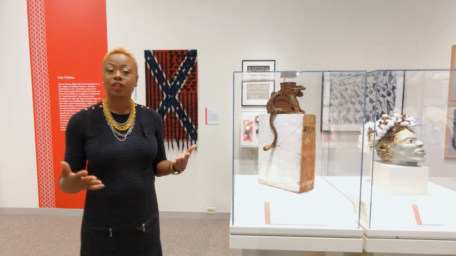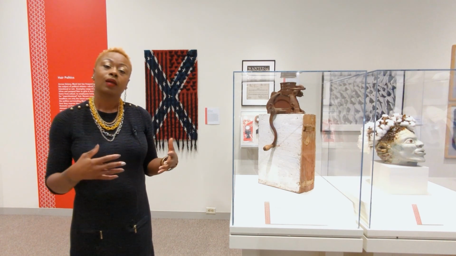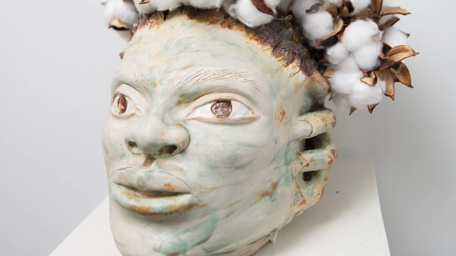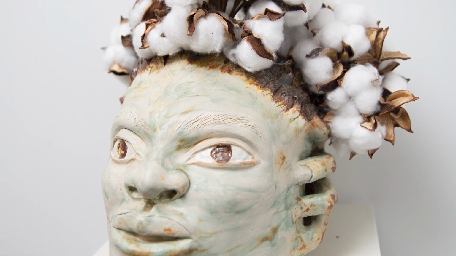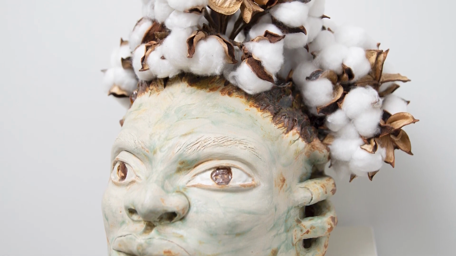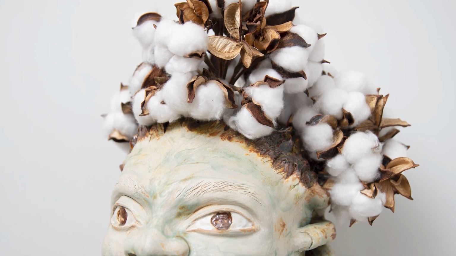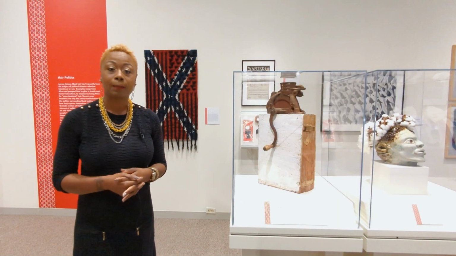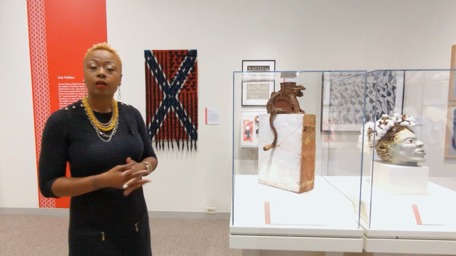What's really interesting about this section is to have an international perspective on what's been happening for the slave culture. This particular piece by Yurin Gabon, artist from Jamaica, called Cottonhead. In traditional slavery times in the U.S. South, slaves picked cotton. Also in the Caribbean, slaves picked cotton as well as they planted things such as sugar cane. And it relates back to Sonia Clark's piece.